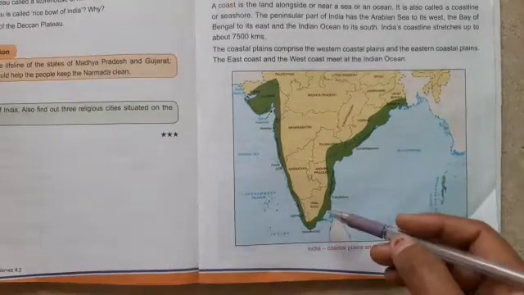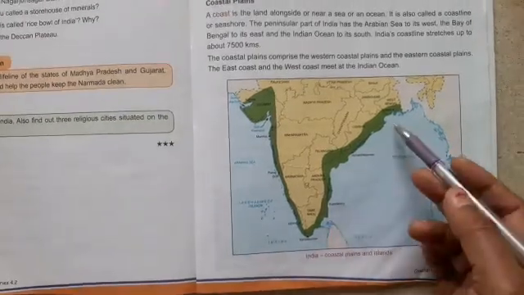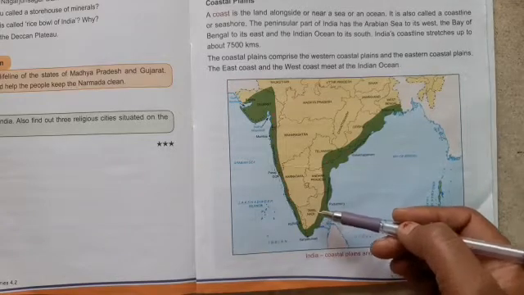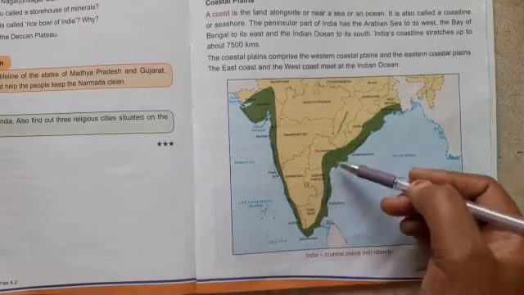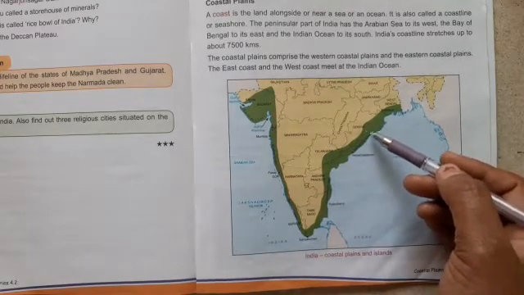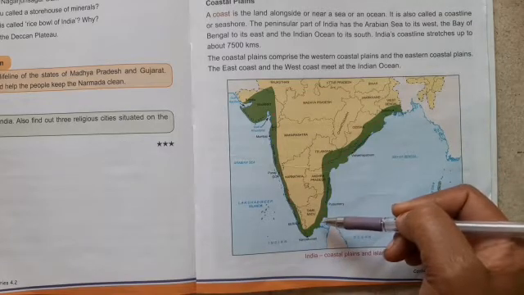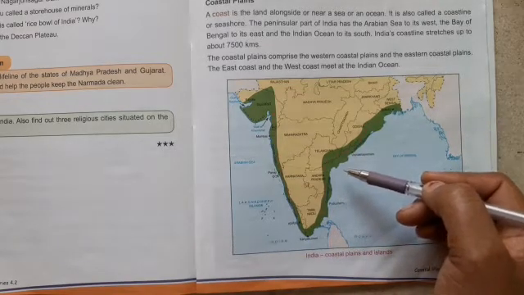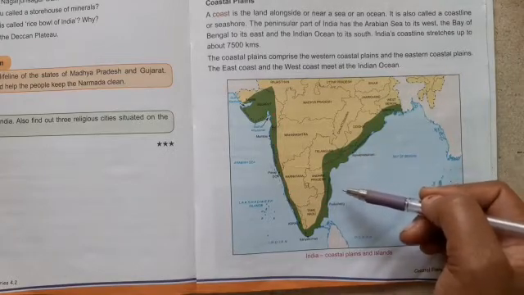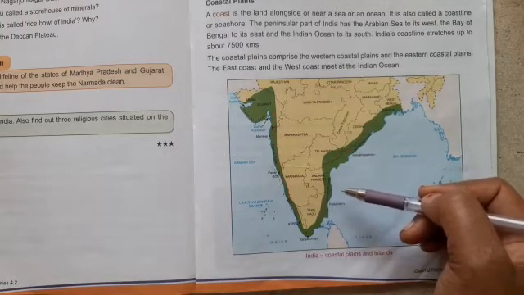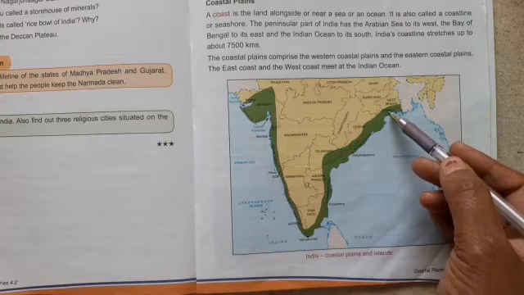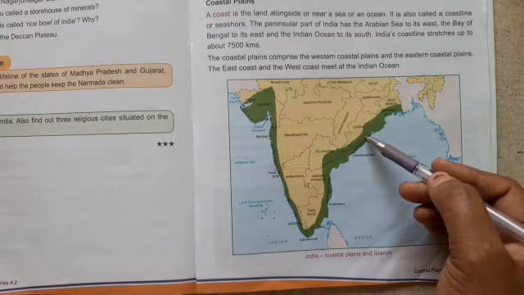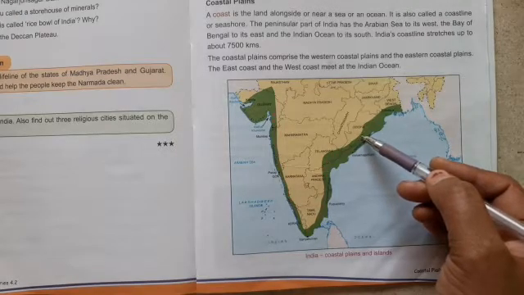Now we will see the eastern coastal plains. The eastern coastal plains lie between the Eastern Ghats and the Bay of Bengal. These plains are wider and more level as compared to the western coastal plains. The eastern coastal plains begin from West Bengal and pass through Odisha, Andhra Pradesh and Tamil Nadu.